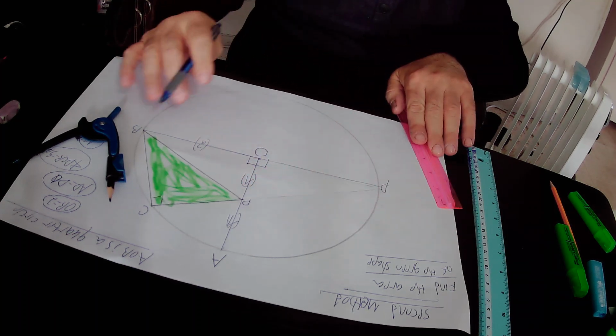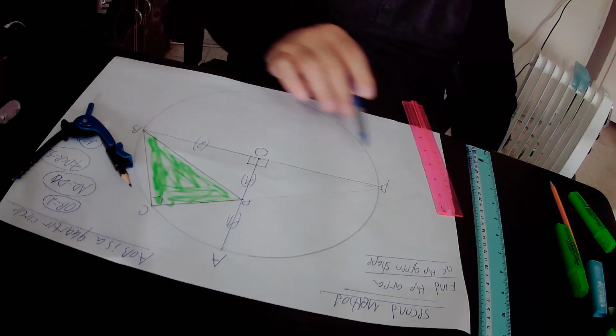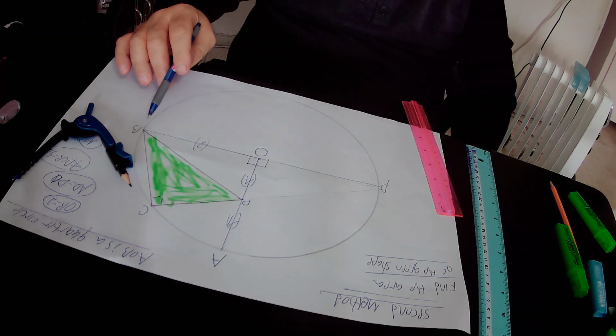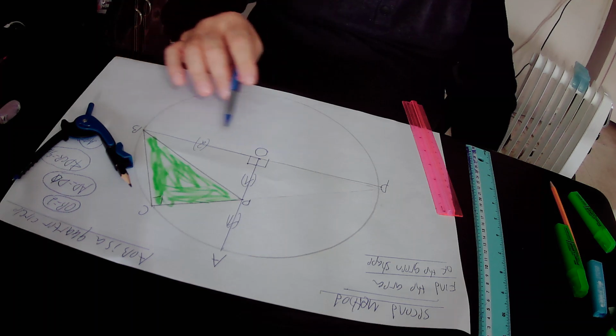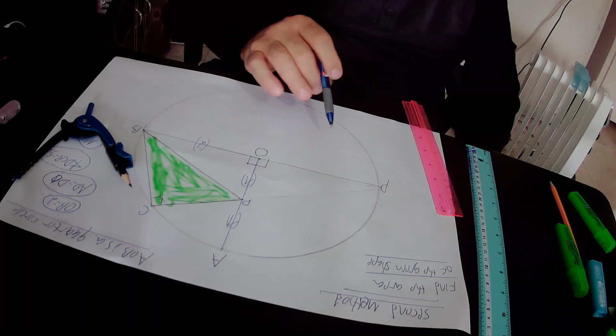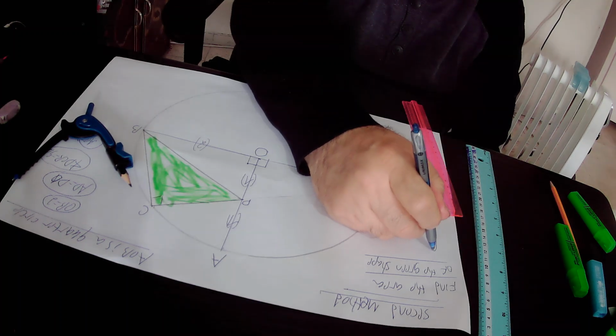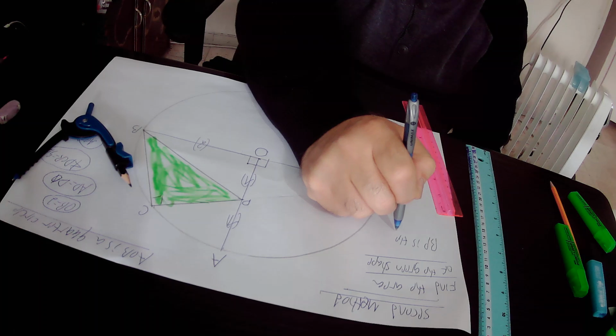Again, I already explained in the first method that BP is a straight line that touches the circle at two points B and P, and it passes through the center of this circle. Therefore, BP is a chord that passes through the center of the circle, and any chord that passes through the center of the circle must be the diameter of the circle. Therefore, BP is the diameter of the circle.